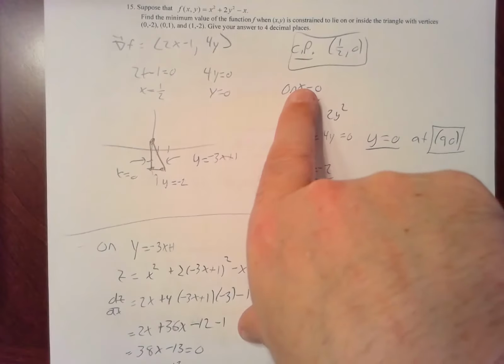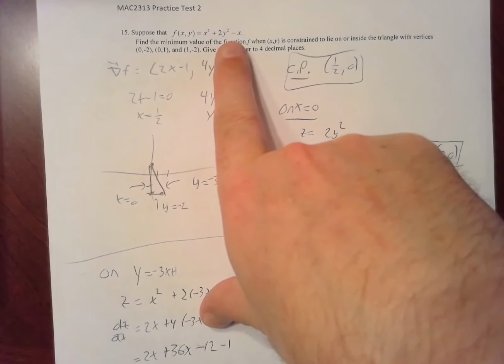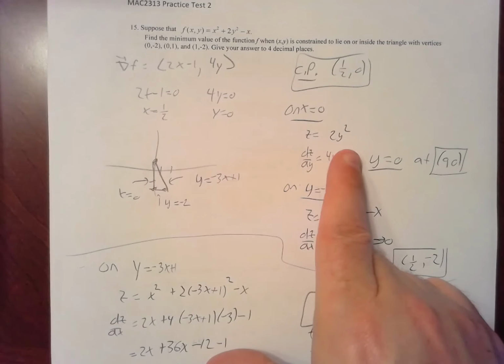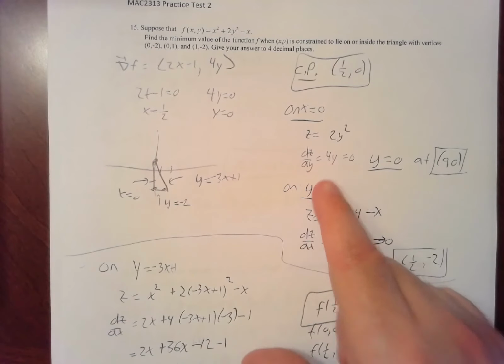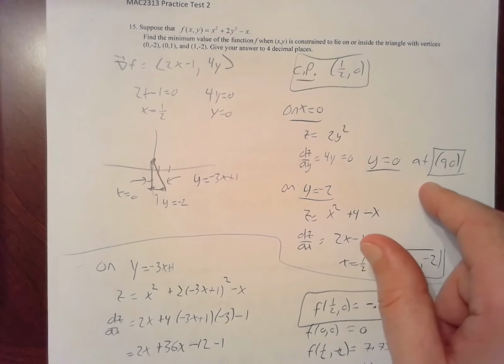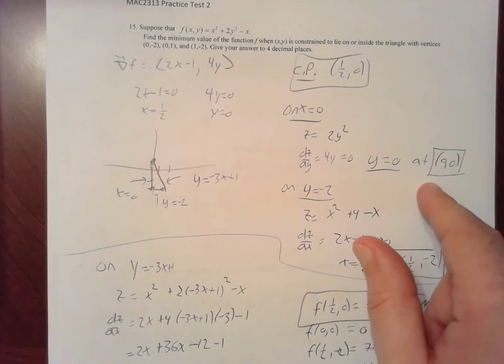So along the line x equals 0, I literally just went up here and plugged in x equals 0. I get this function of y. I take the derivative and set it equal to 0. That's y equals 0, so I get the point 0, 0. That's a new point that we didn't have before that I need to check.